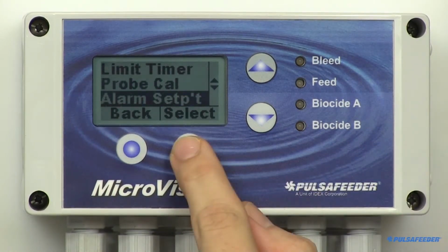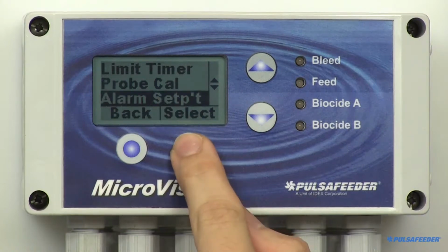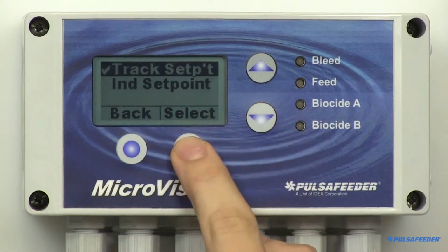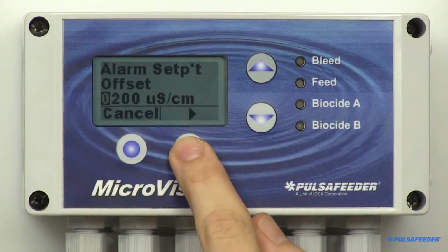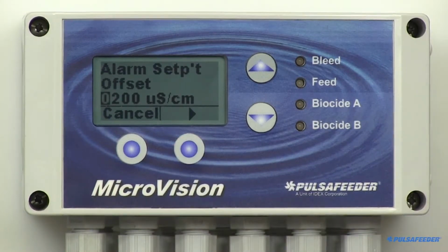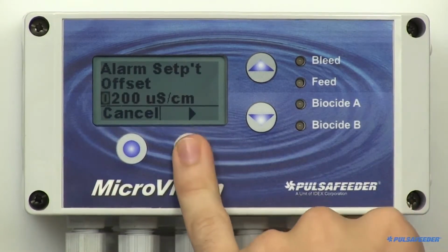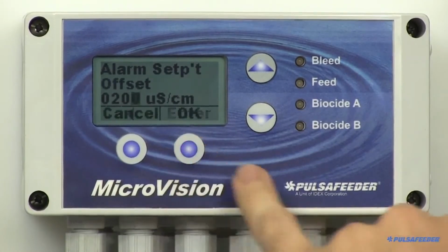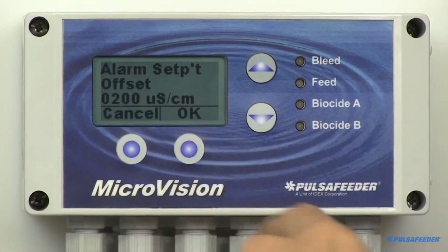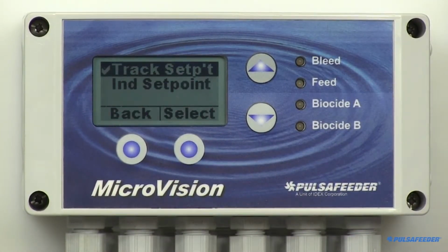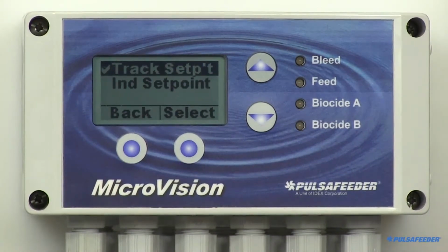From the conductivity menu, arrow down to select alarm set point and press Select. The track set point is already highlighted, so select it. Simply enter the value here using the arrow buttons. Then hit Enter and OK. This one value is used for the above and below alarm set point. The other alarm type is independent.